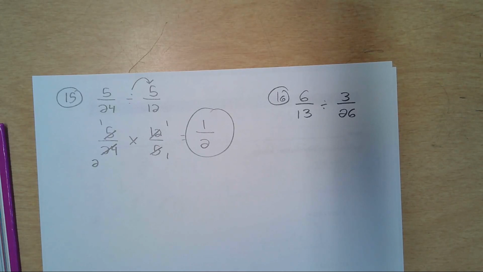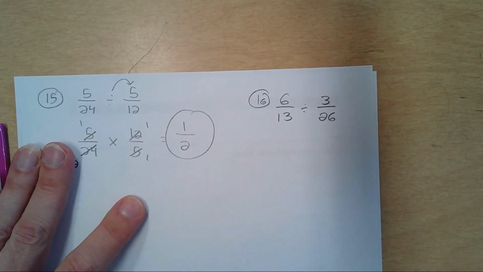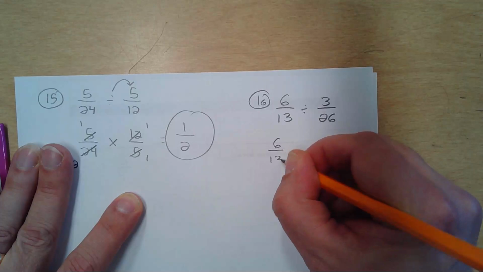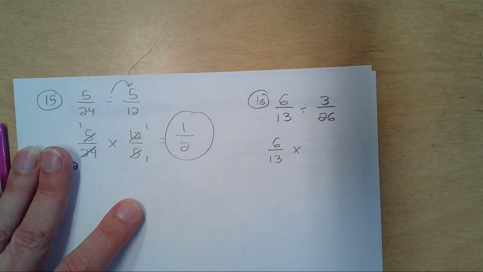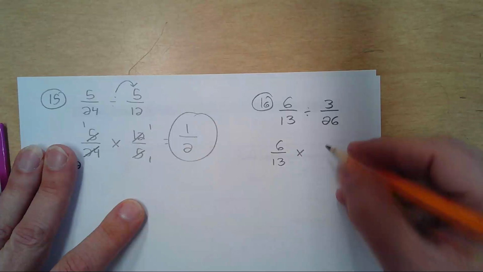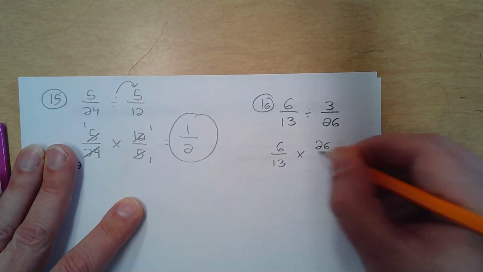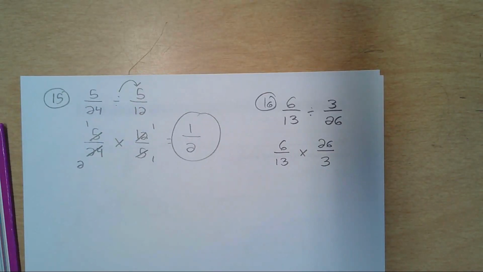Always trying to cross simplify. If you do your cross simplifies, your final answer should come out nice and simplified for you. Won't have to worry about that at all at the end. So rewrite as a multiply. We're not dividing, we're multiplying. What do I multiply by? The reciprocal. Reciprocal of 3 over 26, 26 over 3.